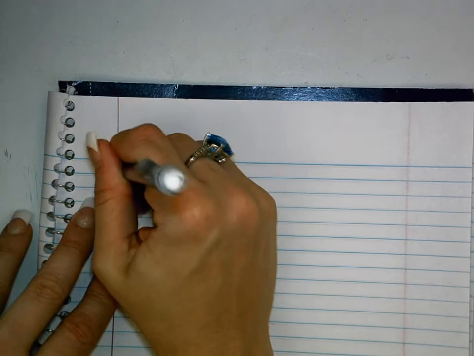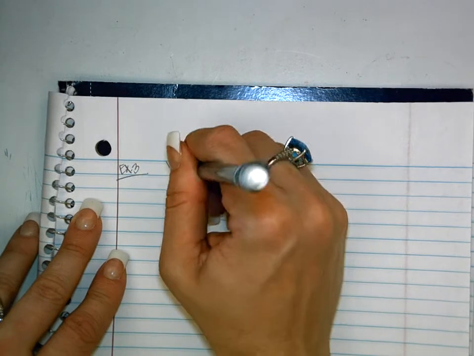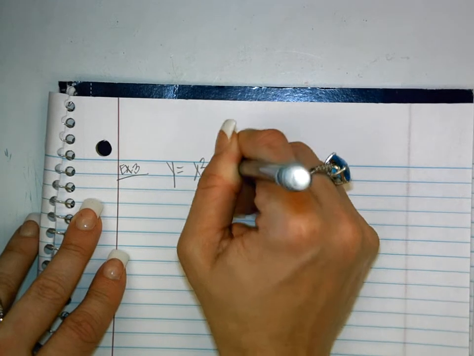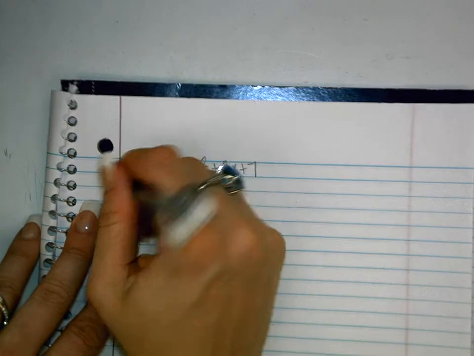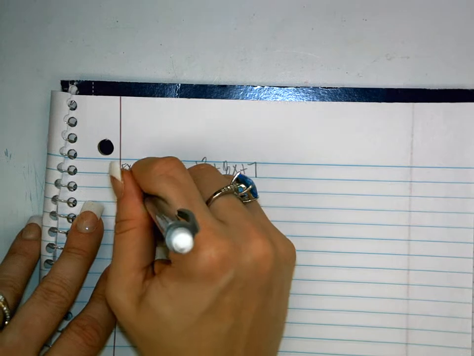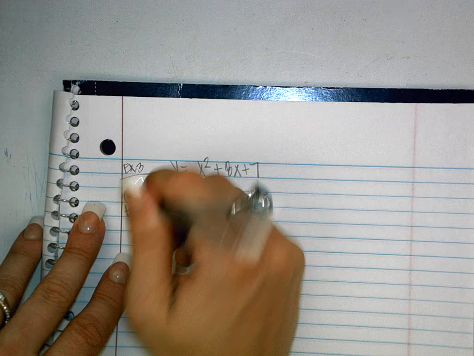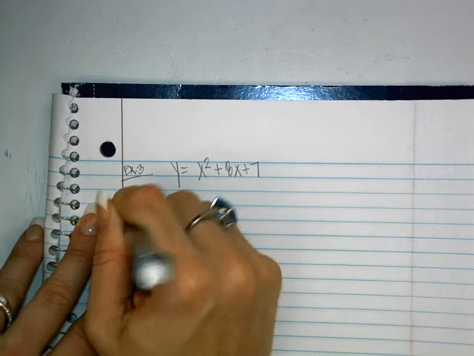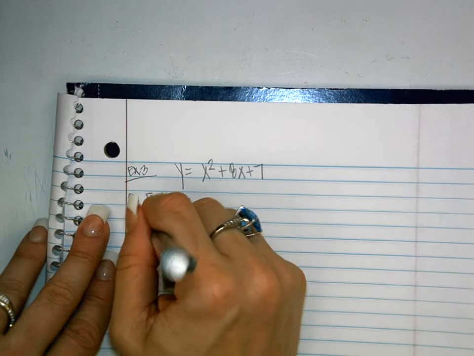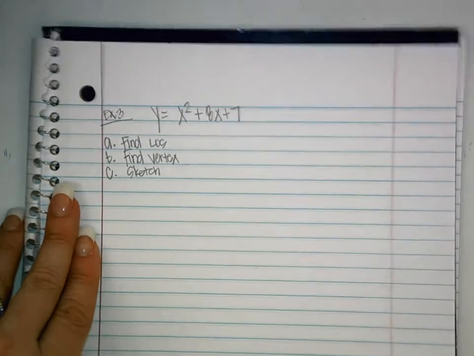Okay, next one, example number 3. We only have 4 of them today. If I give you the equation y equals x squared plus 8x plus 7, again I'm going to ask you to find those same 3 parts. You want to find A, line of symmetry; B, find the vertex; and finally, the C portion is sketch. So find line of symmetry, find vertex, and sketch.